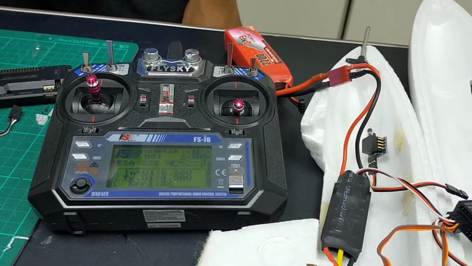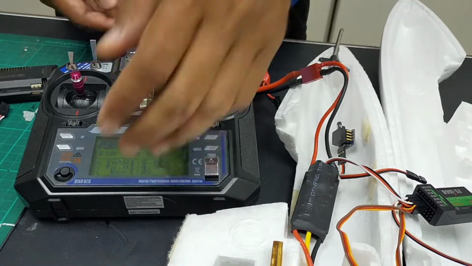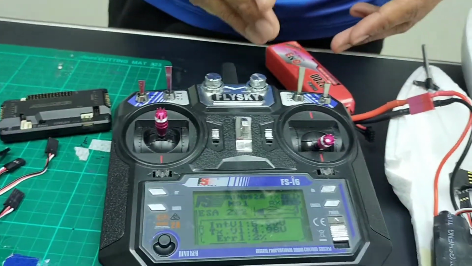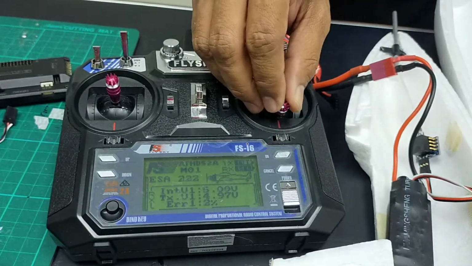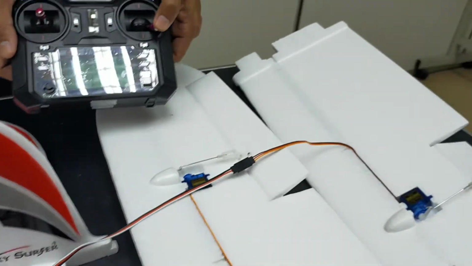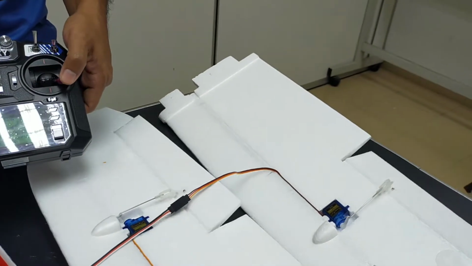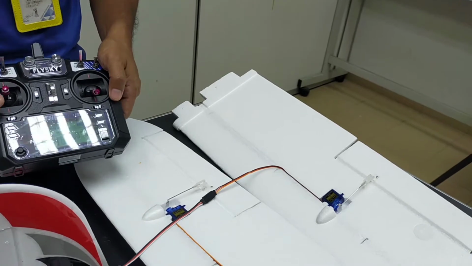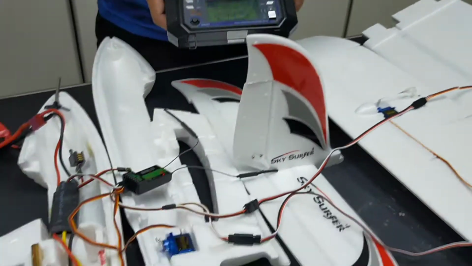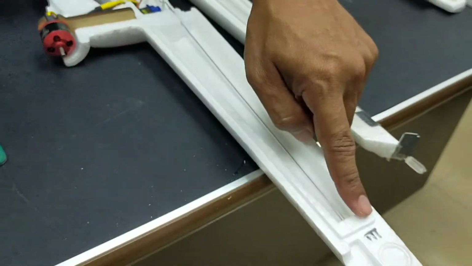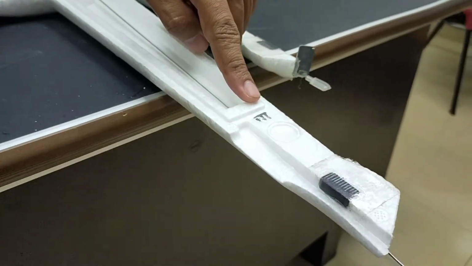Now we move these 2 sticks, and we can see a movement. First we look at the aileron. I will move it left and right. So I push it right and left. This controls the surface of the ailerons. Next is the elevator. As I mentioned just now, this E is for the elevator, so it's not moving.